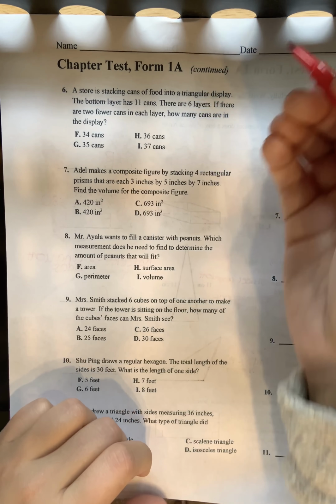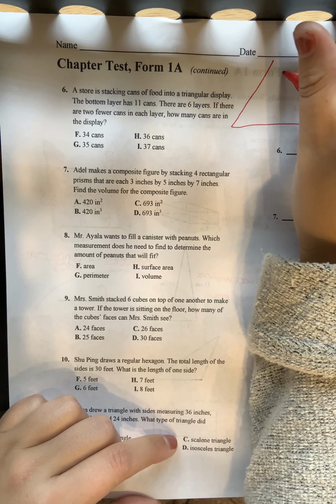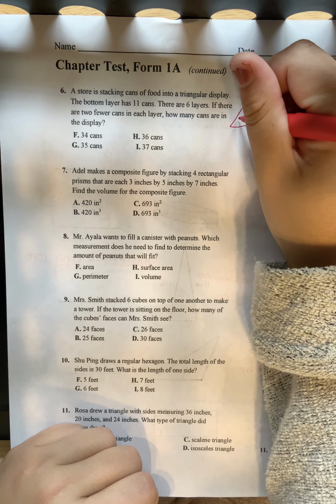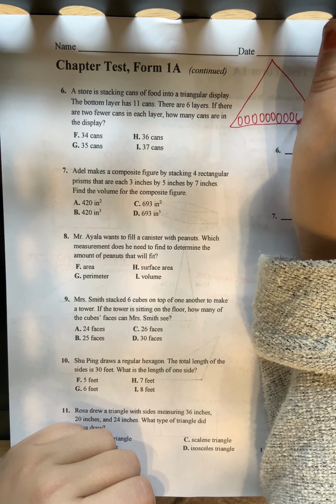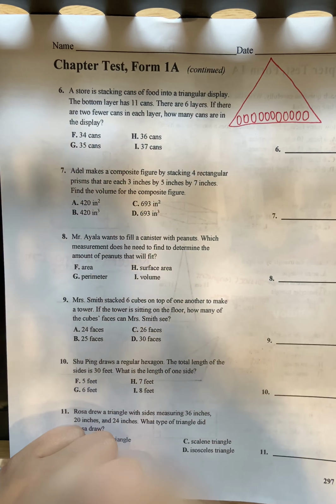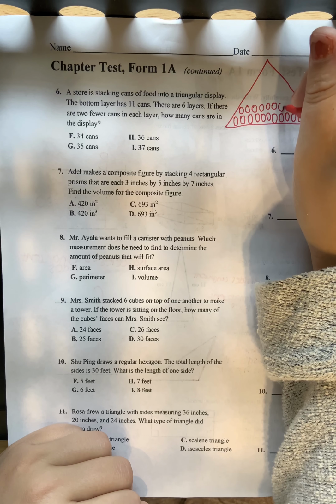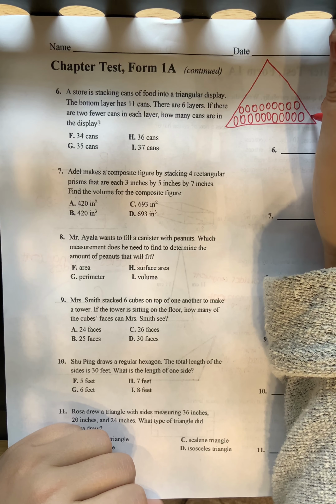So I'm going to go ahead and draw a big triangle. And that can be my display. And we know that the bottom layer has 11. 6, 7, 8, 9, 10, 11. Just pretend those are cans. Each layer has 2 fewer. So if this has 11, 11 minus 2 is 9. 3, 4, 5, 6, 7, 8, 9. That's my second layer.